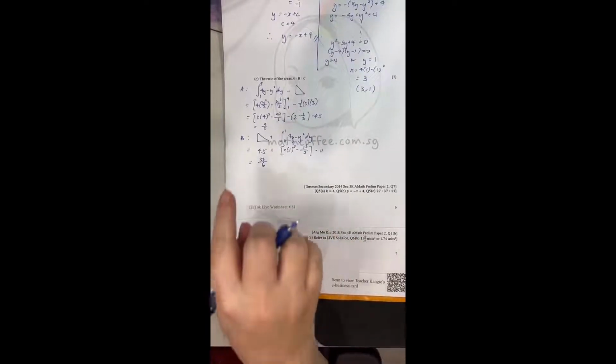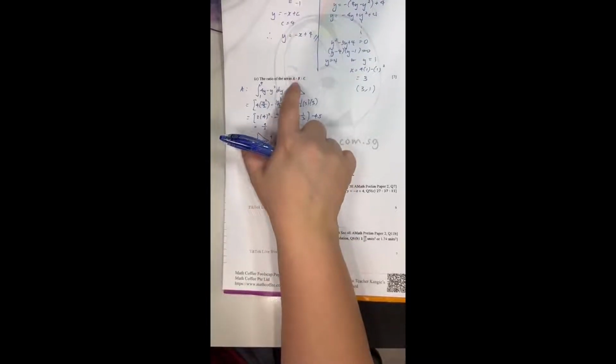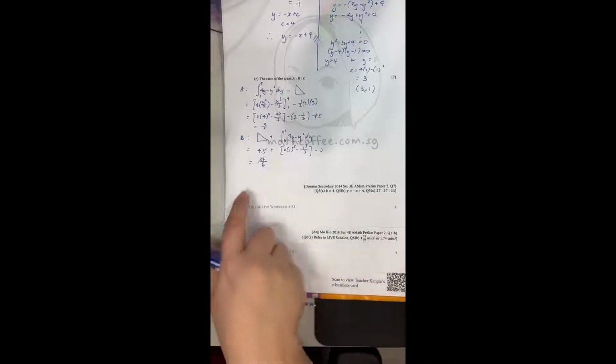Okay, why is it that I keep it in improper fraction? It's because I want to get ratio. They're not asking you to find the respective A, B, C. They want to find the ratio. So I put it in improper fraction. So later, it's easier for us to change to the ratio.